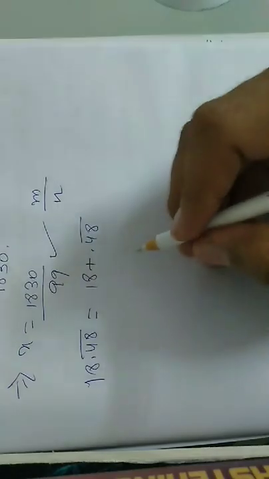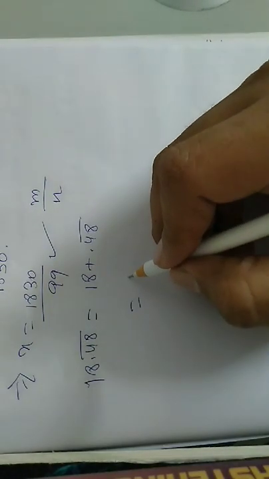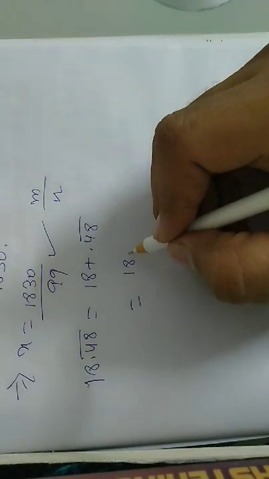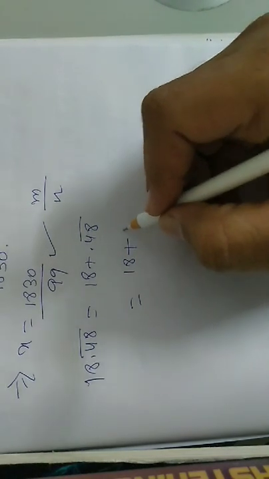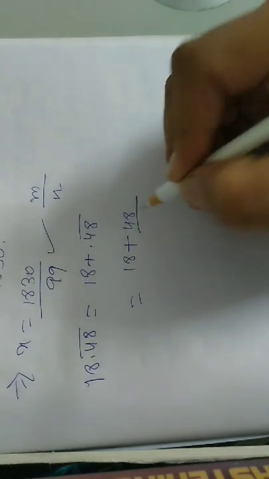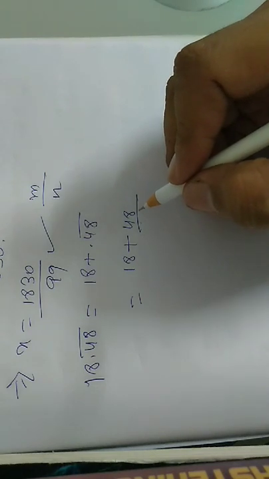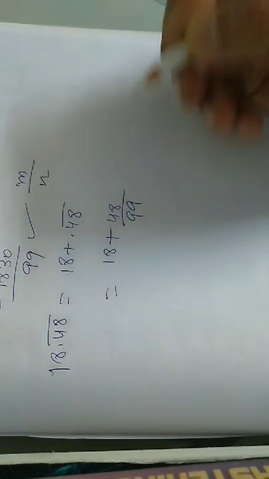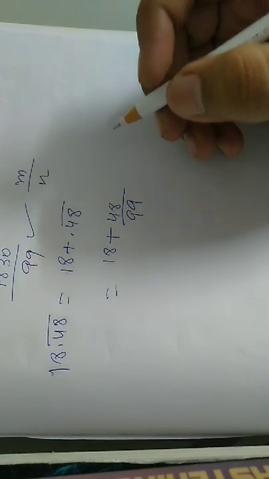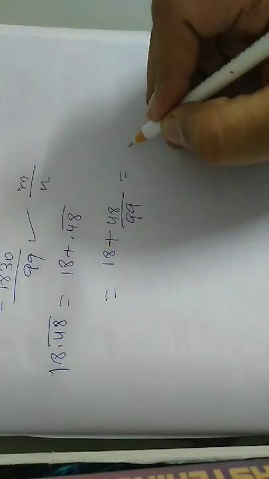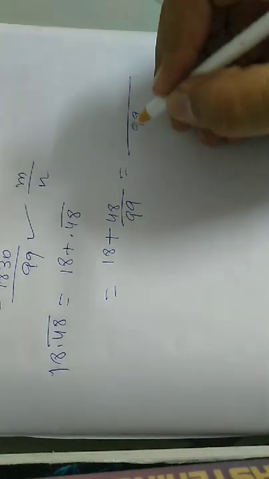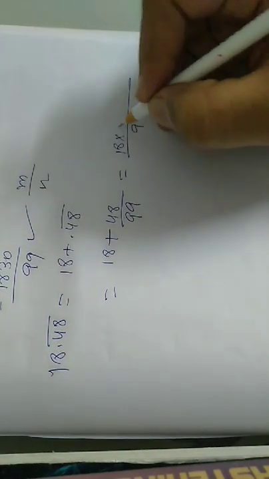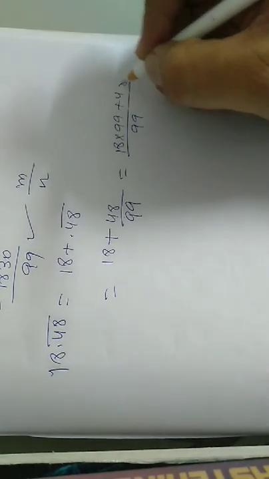In the very next step, this becomes 18 plus 48 by 99. Then you take the normal LCM: 18 into 99 plus 48.